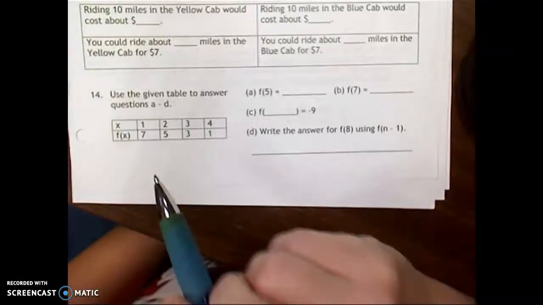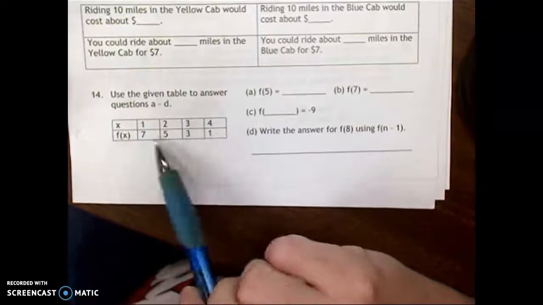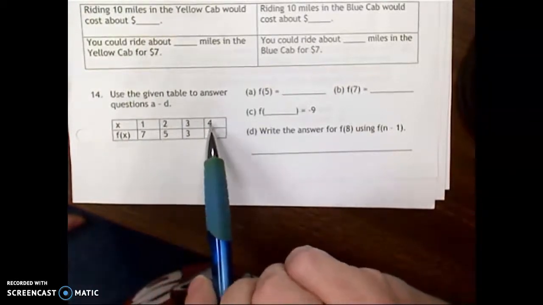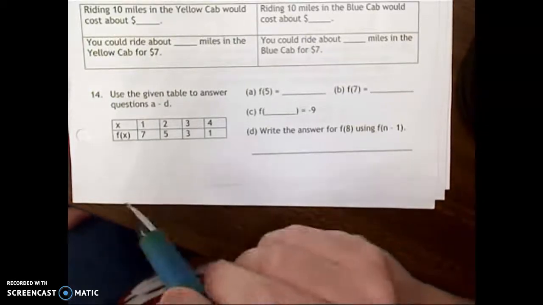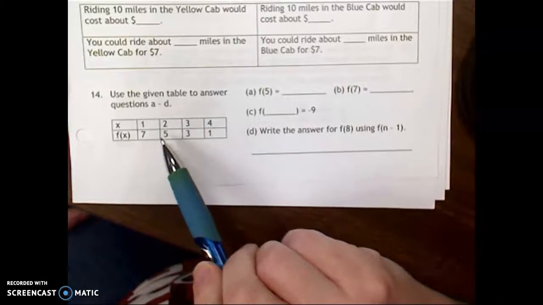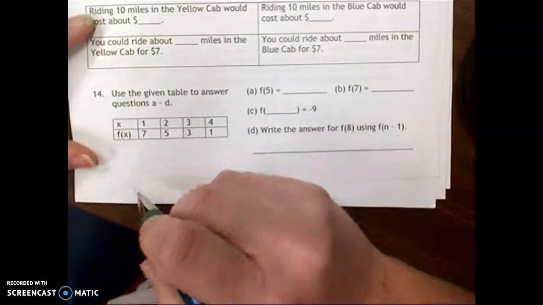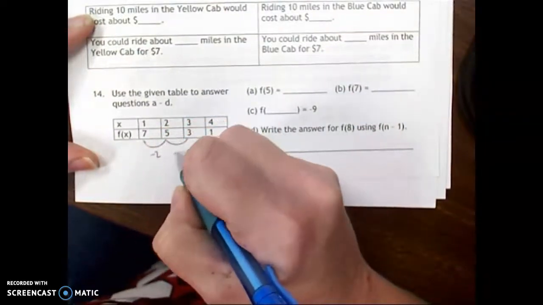On number 14, remember that first row here just tells you which term you're looking at. This is the first term, second term, third term, fourth term, but these are your actual terms that you get your pattern from. So since we're going 7, 5, 3, 1, you can see that they're going down by 2 each time, which means you are subtracting 2 to get the next term.